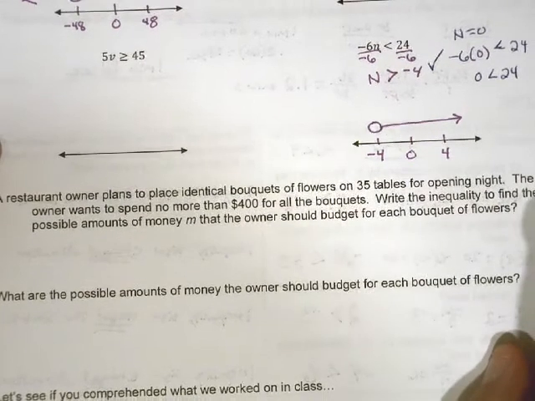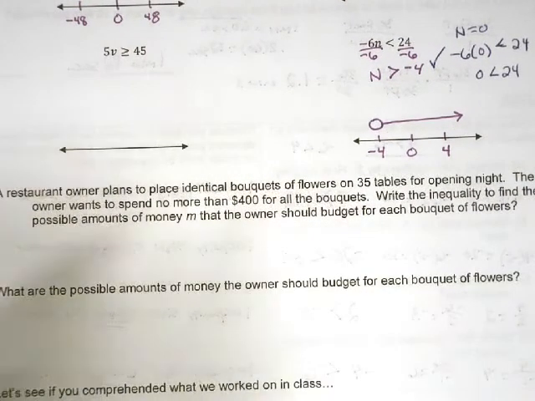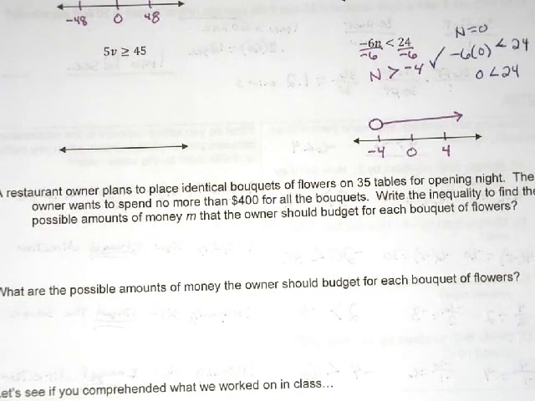All right, on to the story problem. We'll let you, again, do those 3 there, checking your work. I will have answers posted as well after this video. This doesn't quite all fit in here, but we'll get it in. Restaurant owner plans to place identical bouquets of flowers on 35 tables for opening night.